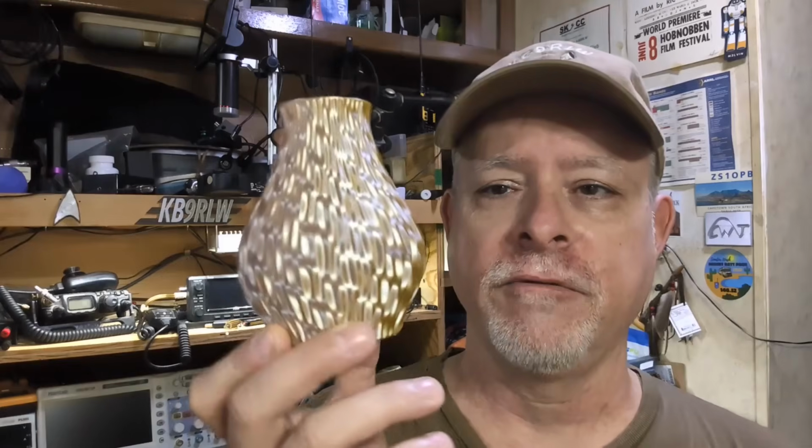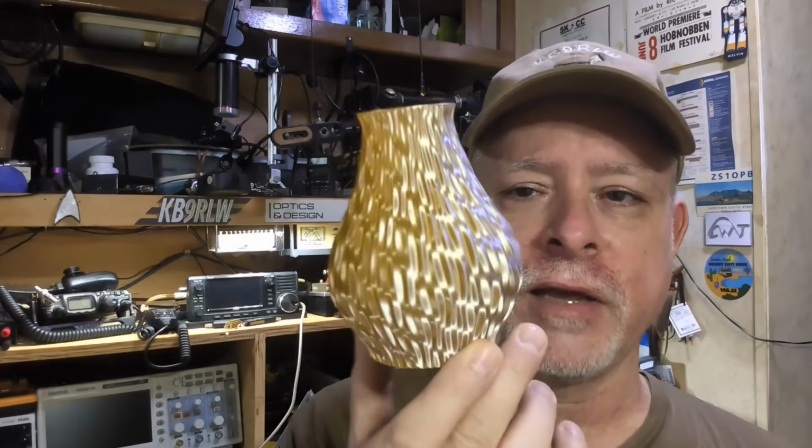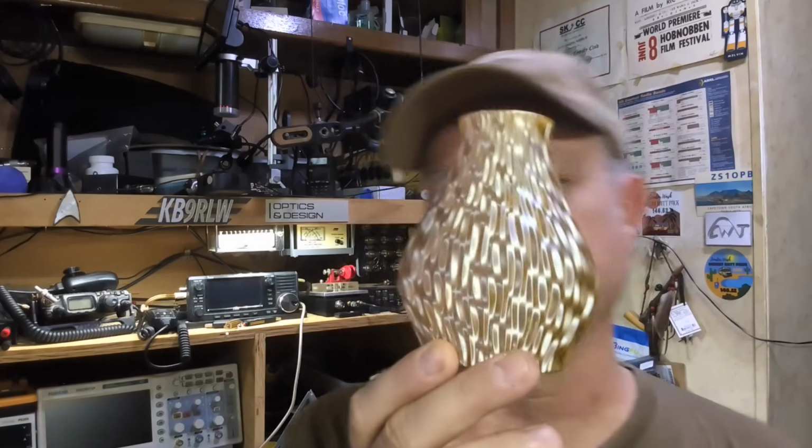Now, I've been having a lot of fun lately. My artistic output is creating these little vases. You can see this one. This is my latest. Look how that catches the light. Isn't that cool?